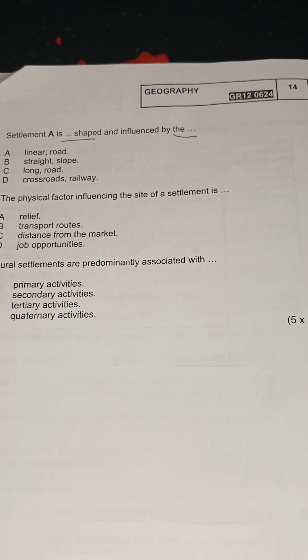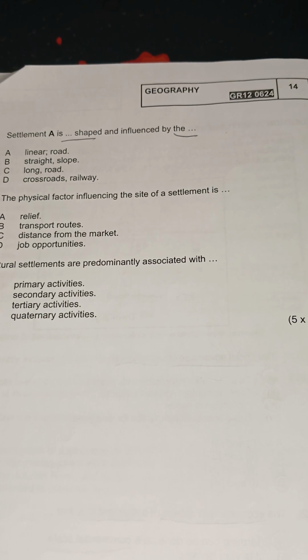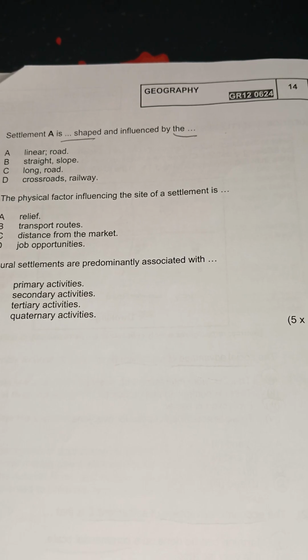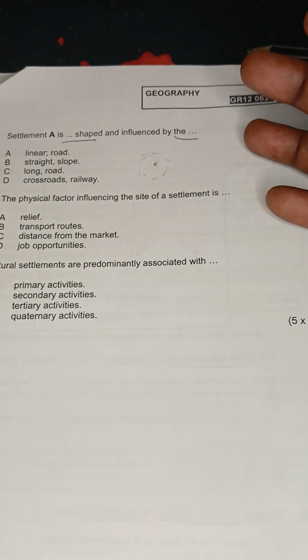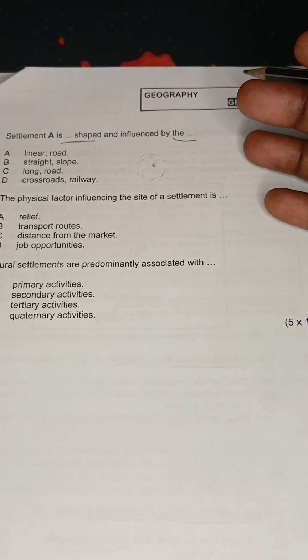So when it comes to the shape, is it round? Obviously, when you talk about it being round, it means these settlements are influenced by people with a common factor of interest, e.g. a church, a water source. Assuming that this is a water source, then we have a settlement around this water source. That's what makes it round. It can be linear, which means we are talking of a settlement that is following a road or a river. That forms a line. That's linear now. Then we can talk about a crossroads. We can talk about a T-shaped.